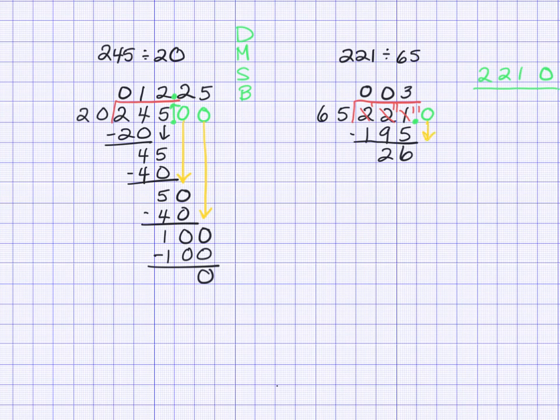When I bring it down, I can start my process over again, and I'm doing 260 divided by 65, and that goes 4 times. And 4 times 65 just happens to be 260. So when I subtract, I'm left with my 0 remainder. If I did not have a 0 remainder, I would need to keep the process going by adding another 0 here, but that's not necessary. I do, however, have one more thing to take care of, and that's because I added that decimal point, I've got to make sure he makes his way up to my quotient. So my answer is 3 4/10.